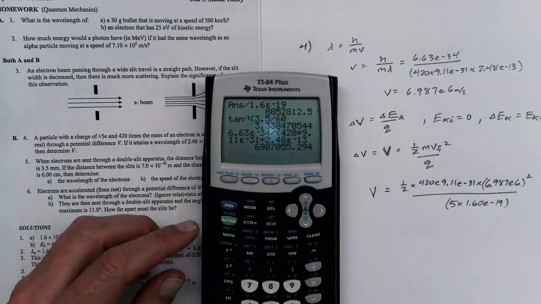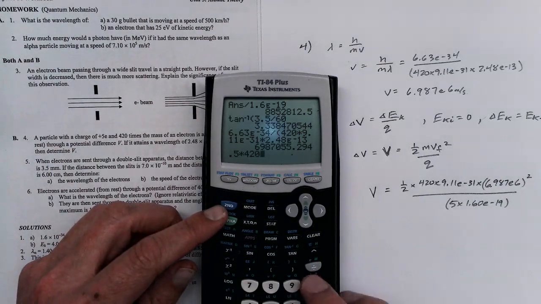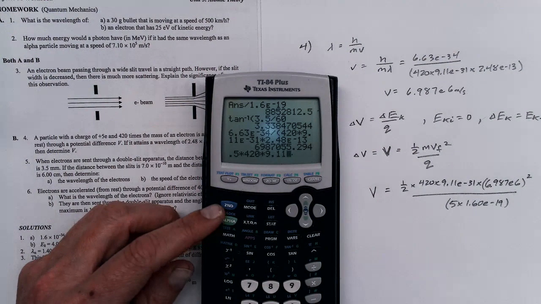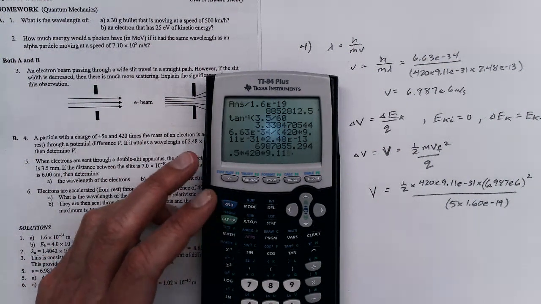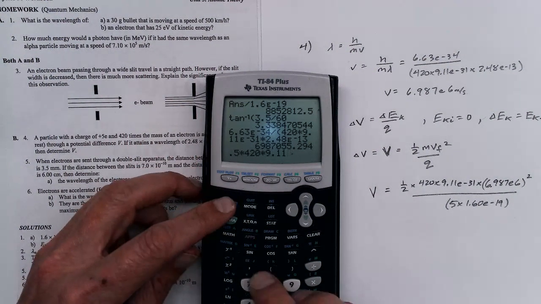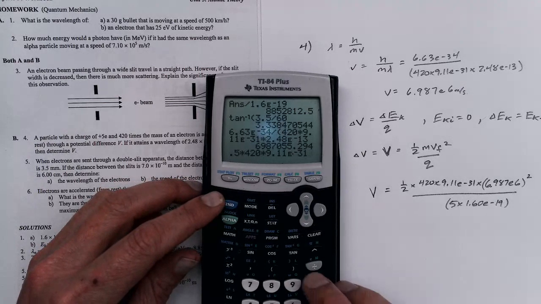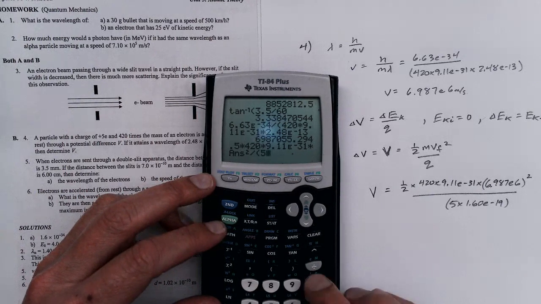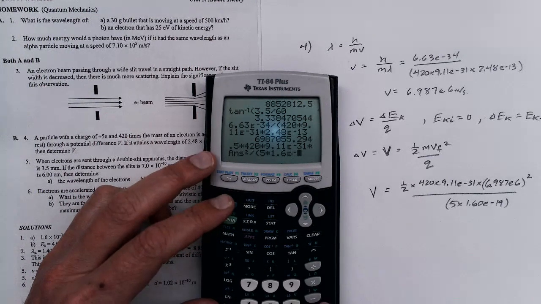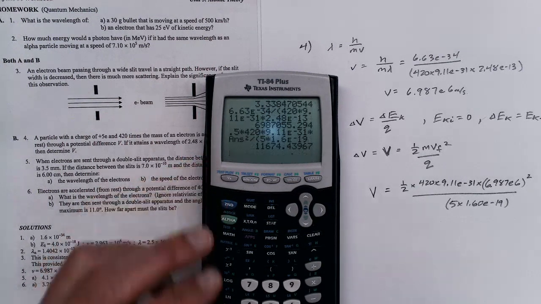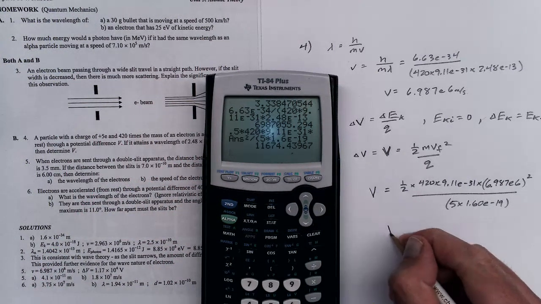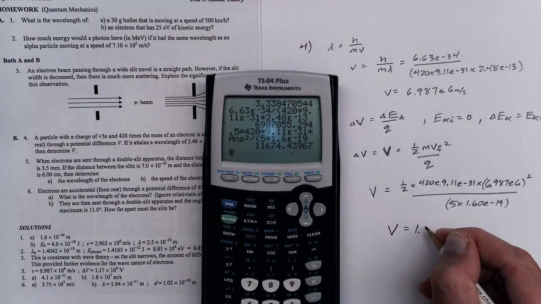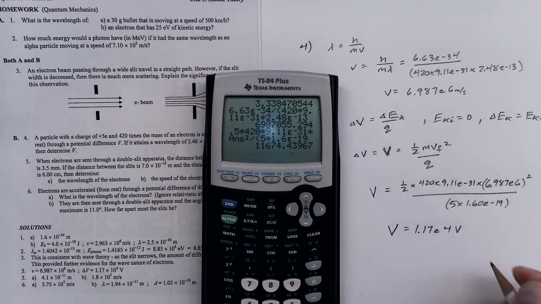And the calculation. All right, I get a potential difference of 1.17 E4 volts.